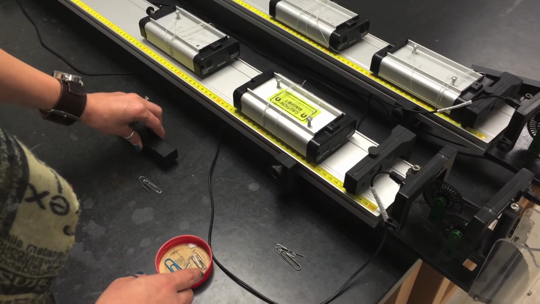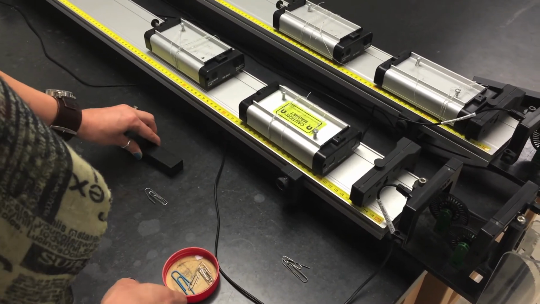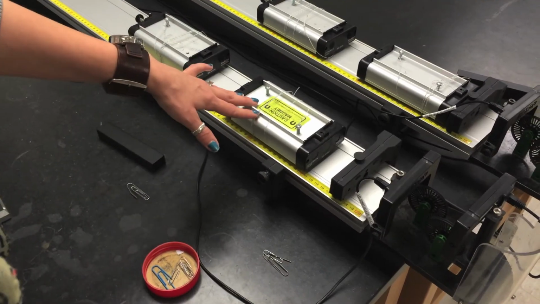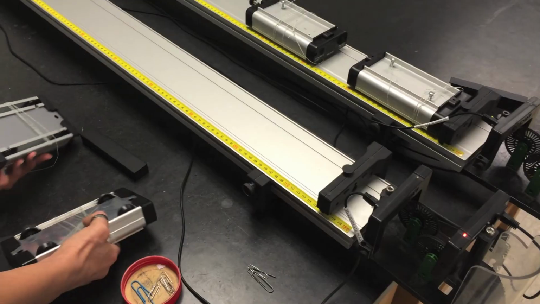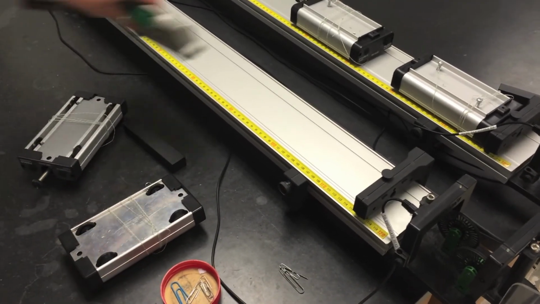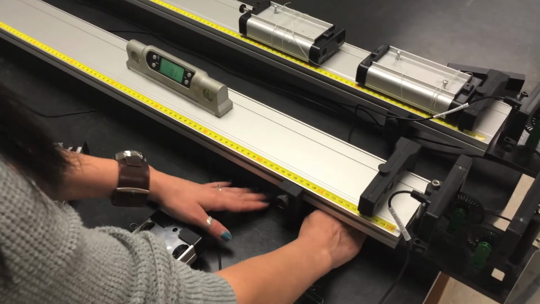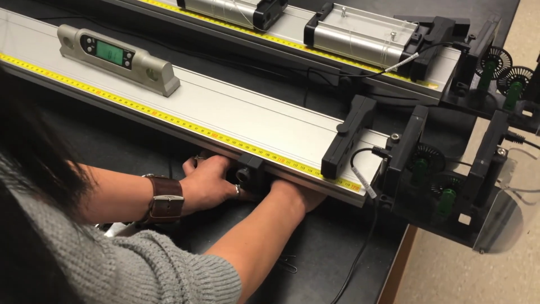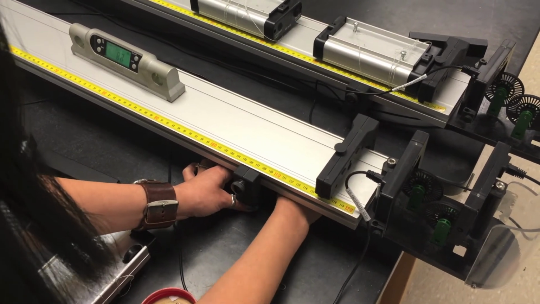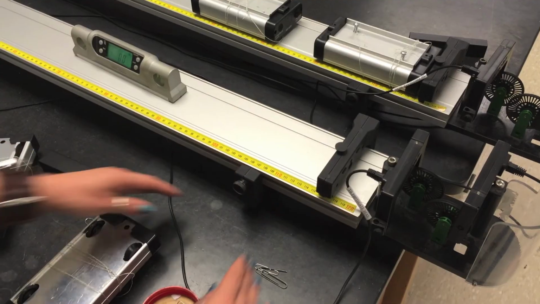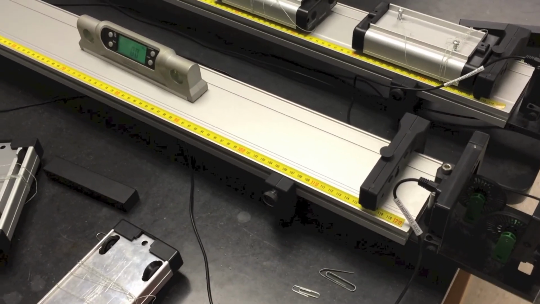So before you start, use the balance in the lab to measure the mass of the added mass, the mass of the projectile, and the mass of the target. Once you're done with that, you're going to level your track by adjusting these screws on the back feet and the front feet. Once you get the track entirely leveled, you're good to start the experiment.